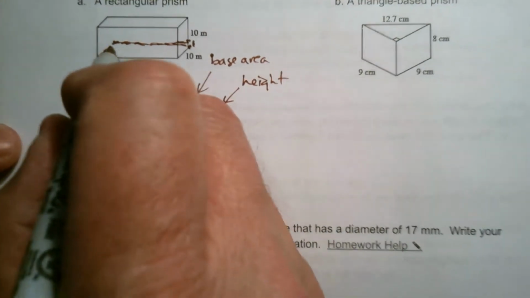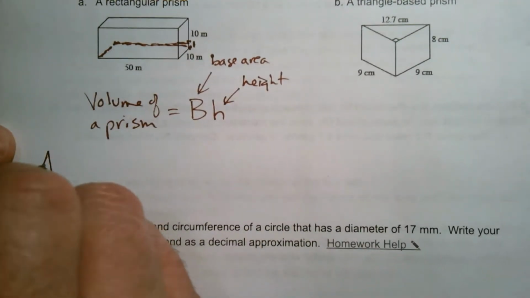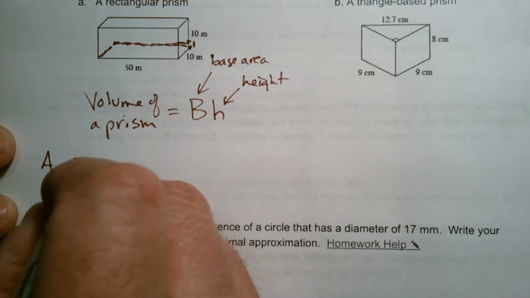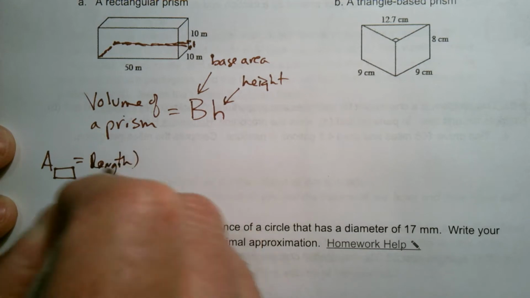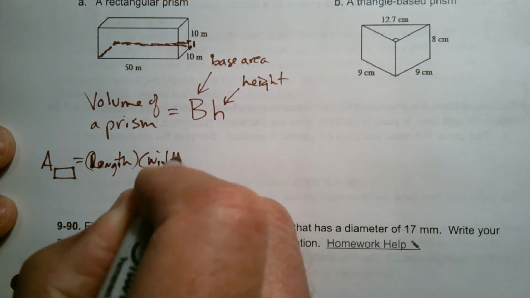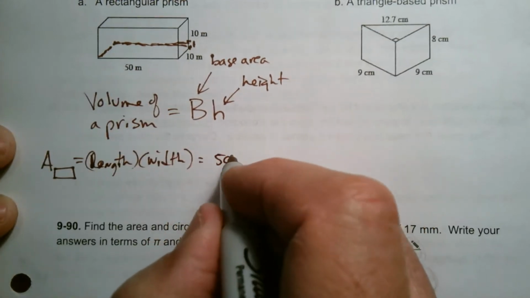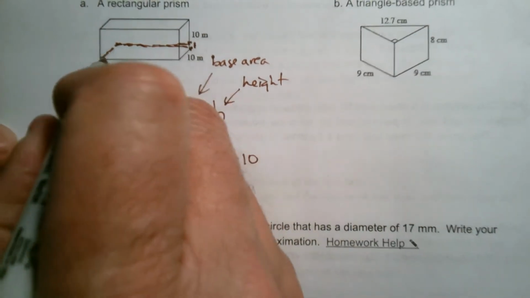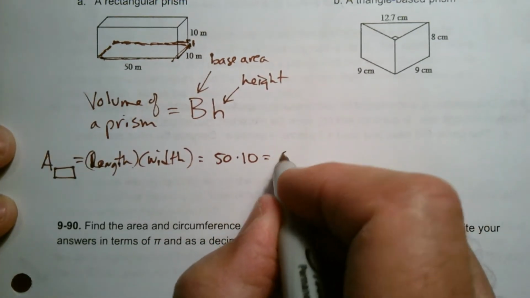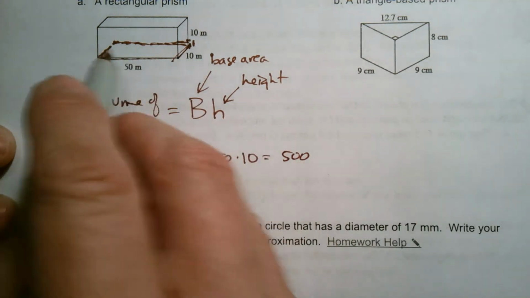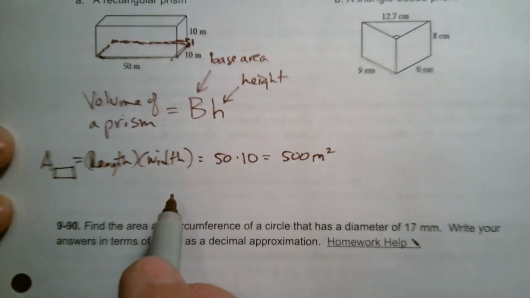So the base area for this is this rectangle. And finding the area of a rectangle, remember, is length times width, or base times height. So for the area, it would be 50 times 10. That's the length times the width, 50 times 10. So that gives us 500. So that would be 500 meters squared, and that's that first layer.